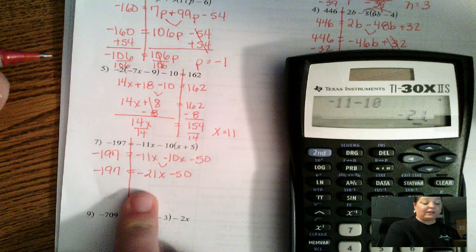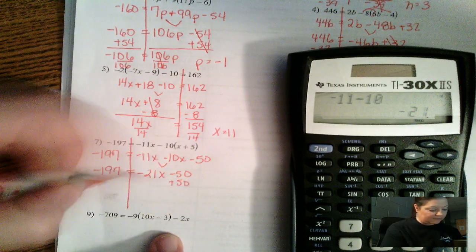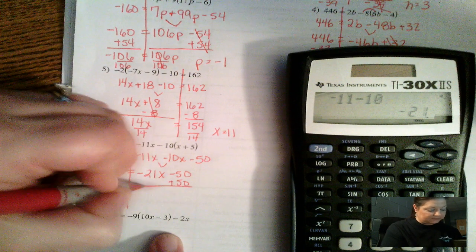Now you have your two-step equation, so you're going to add 50 to both sides.